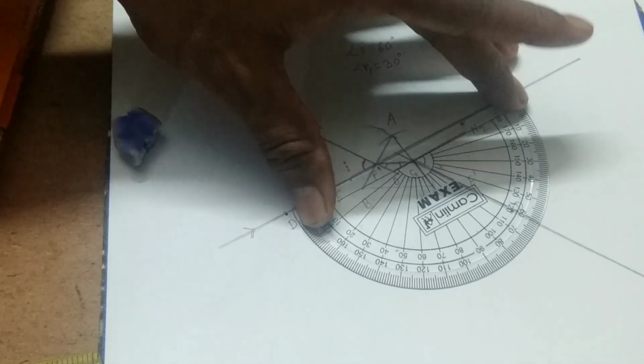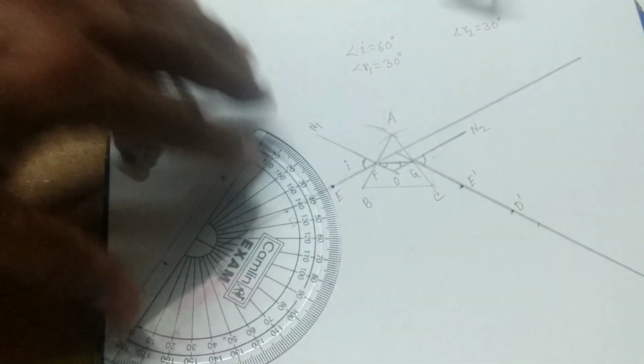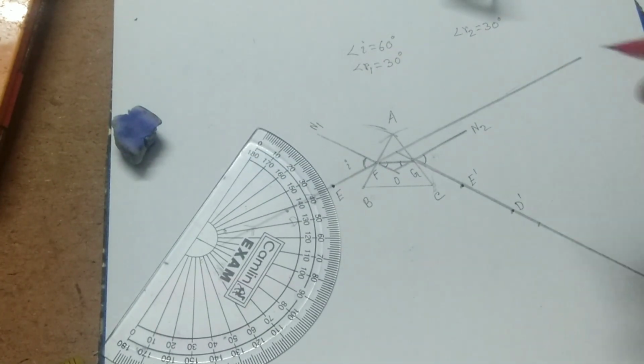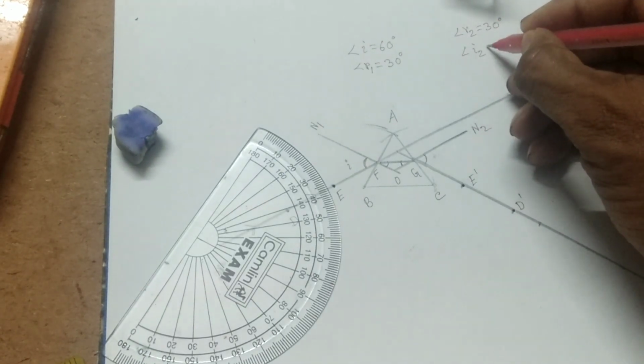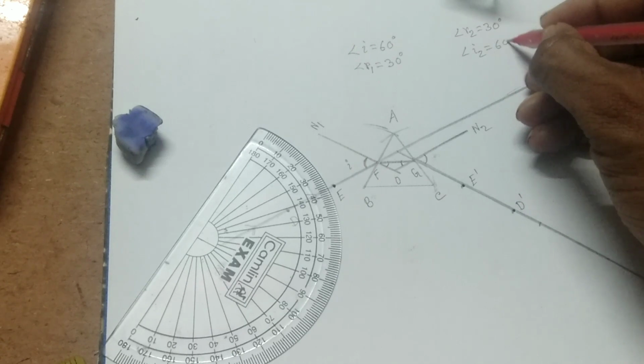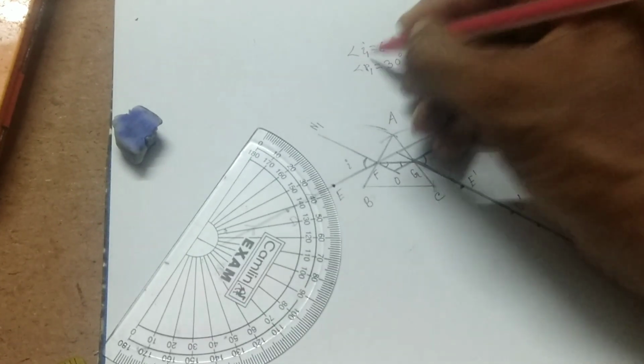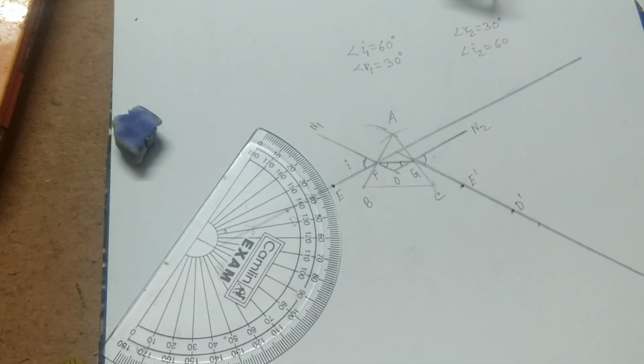This angle is also 60 degree, right? That is I2, the angle of emergence, which is 60 degree. And angle I1 is also 60 degree. Angle R1 is 30 degree. Angle R2 is 30 degree. And angle I2, the angle of emergence, is also 60 degree.